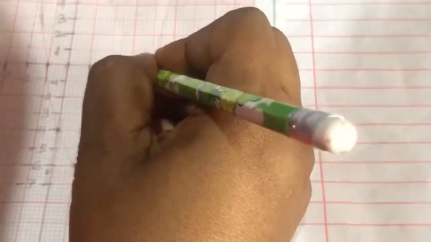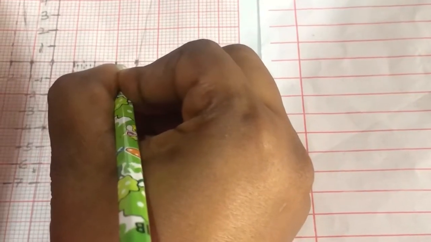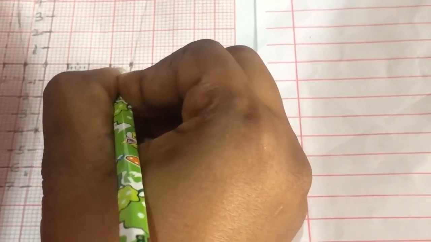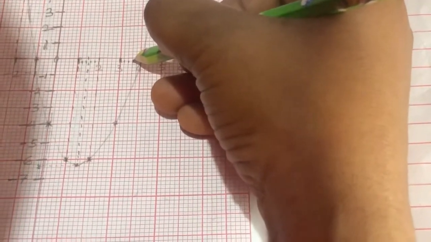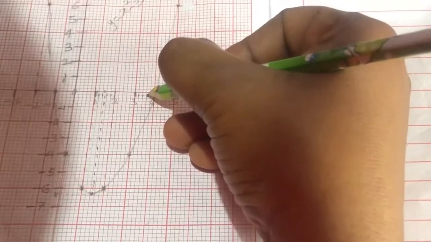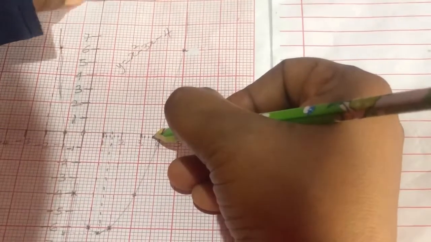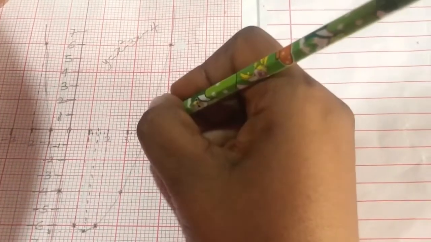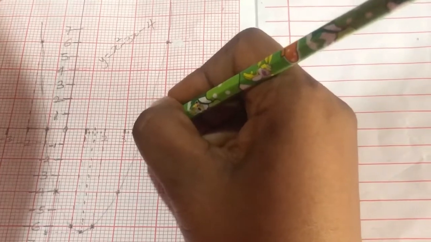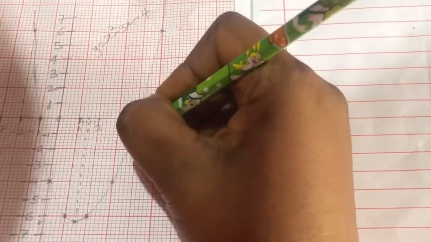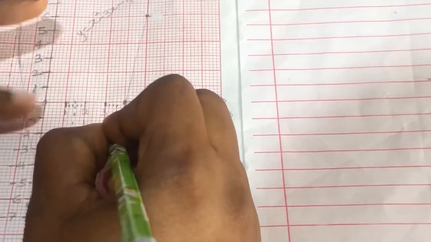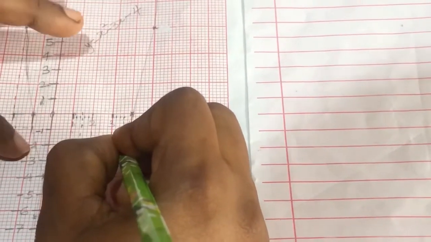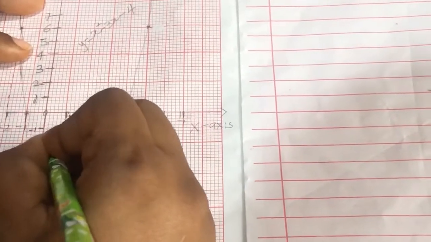So here is 3. So 3.2, 3.4, 3.6. Here is 3.6. You can see that if you trace it up, there's nowhere for y here. So let's trace it down. So go and meet y. So here is the place. So it means that when x is equal to 3.6, y is equal to minus 2. Here is the place.